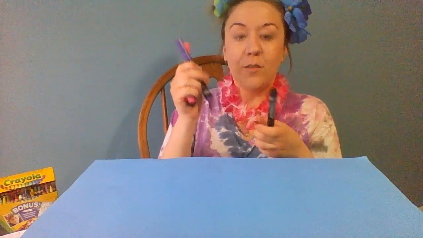Are you ready to make another shape? Okay, the next shape, I'm going to use markers this time. I need 4 markers to make my shape. Here's my 4 markers. 1, 2, 3, 4. Do you have any guesses what shape we might make that has 4 sides?